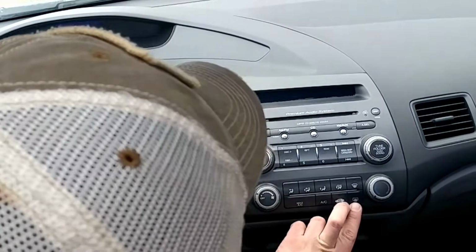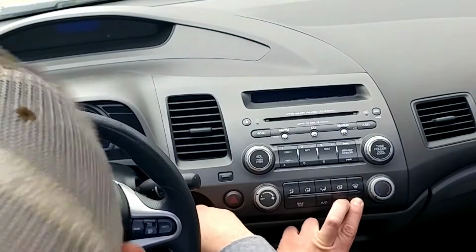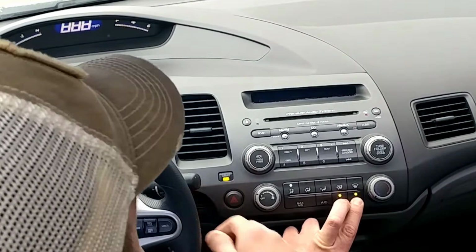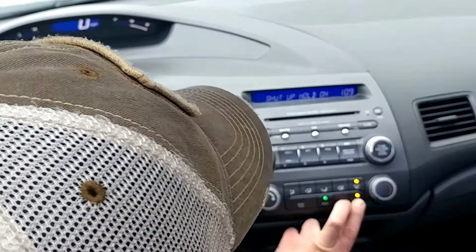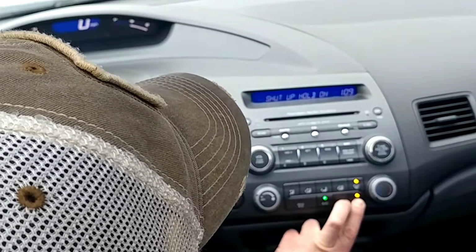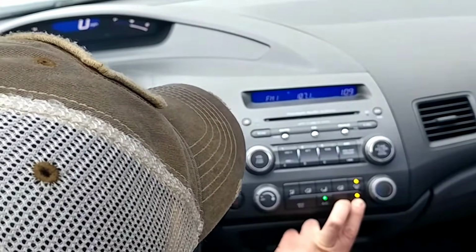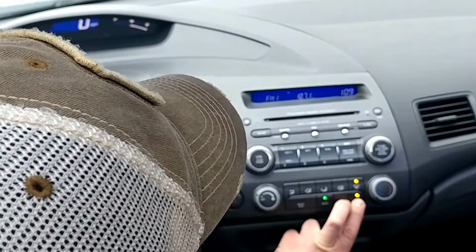Now from here, we're going to press and hold the recirculate and the defrost button. We're going to continue to hold them down. Turn the car to the on position. And here in a second, it's going to start the self-test. And your blower motor will actually go from off to max. Just a few quick seconds.